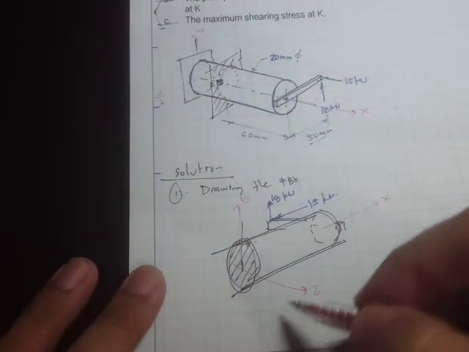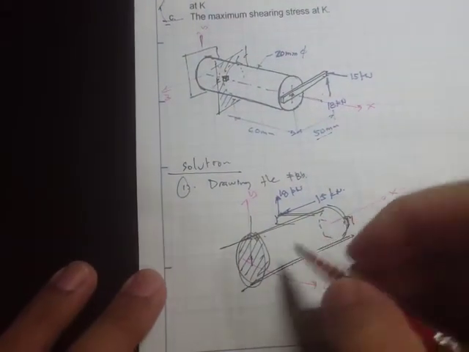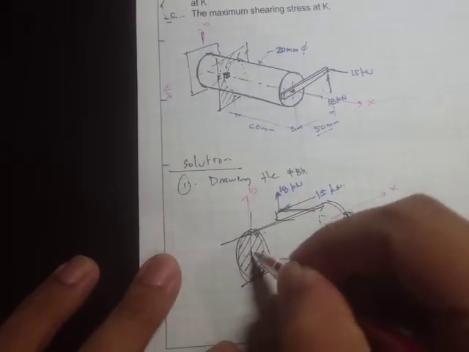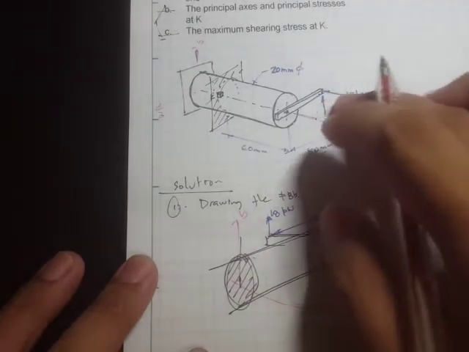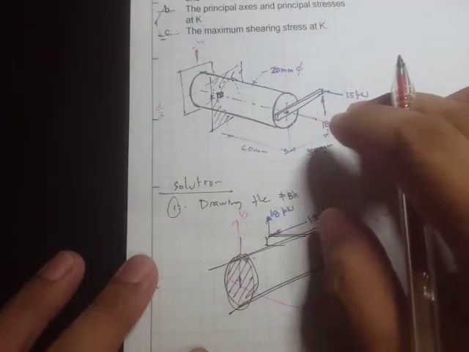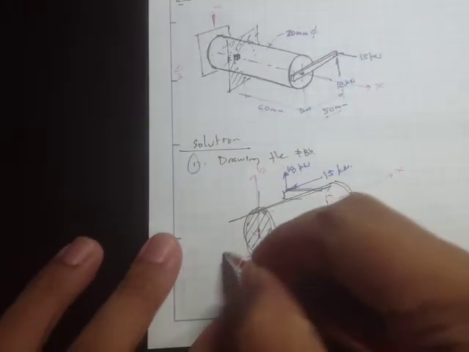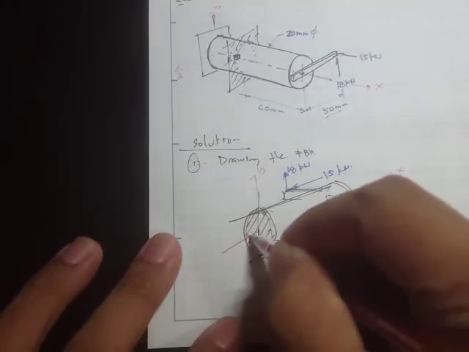Okay, so because of this cut section, we have to expose the internal forces. We have two forces right here. So let's just expose all the 6 forces, right?